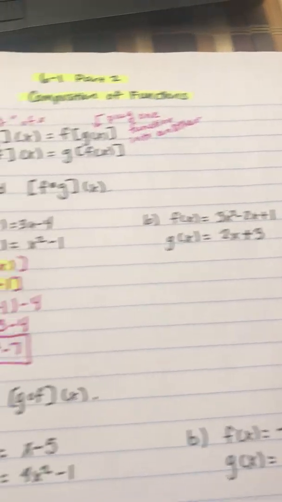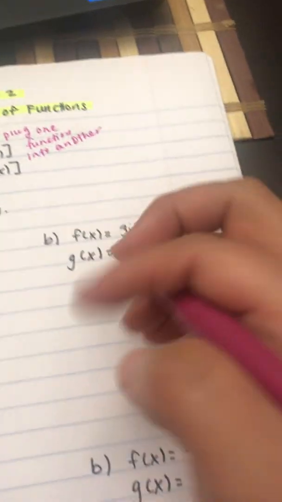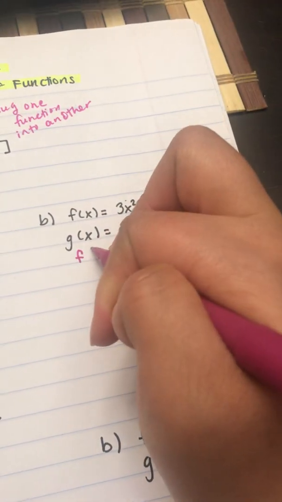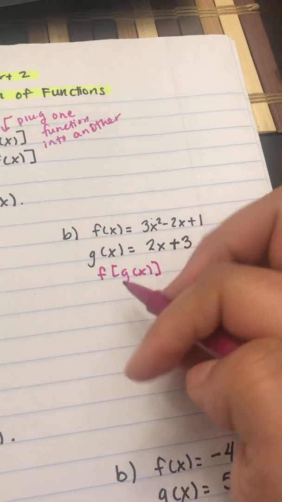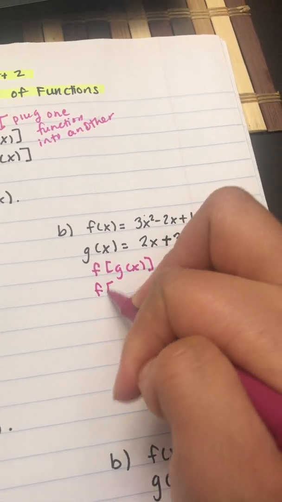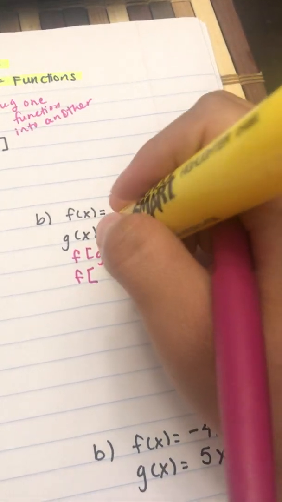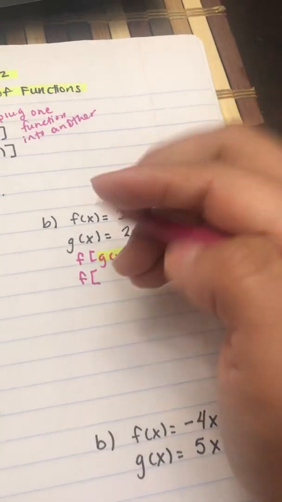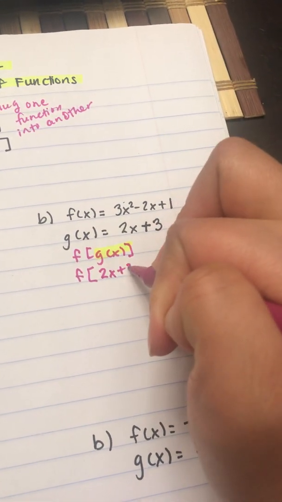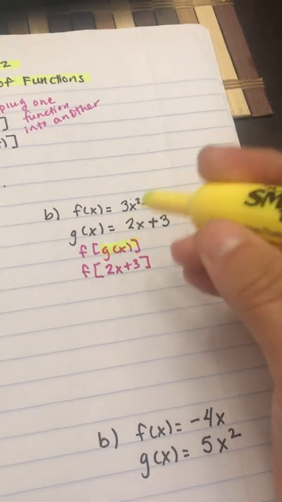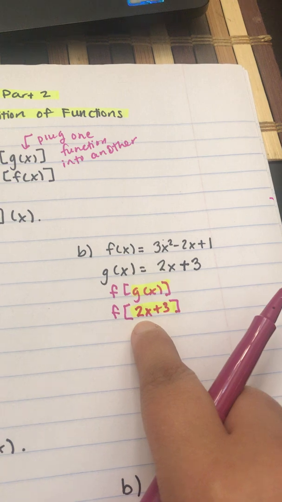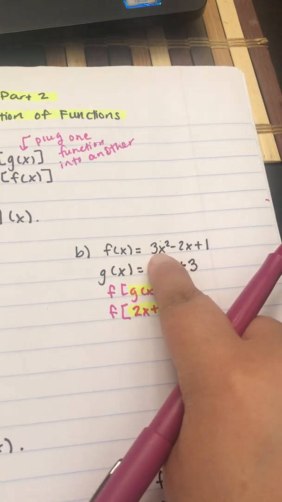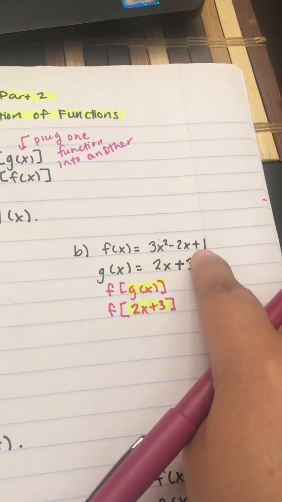If we look at problem B, we're doing f of g of x again. So I'm just going to rewrite it as f with g of x on the inside. So I'm going to start by plugging in g. So here g is 2x plus 3. So that goes in my brackets or parentheses. So I inputted g, and now I'm going to write function f, which is 3x squared minus 2x plus 1.